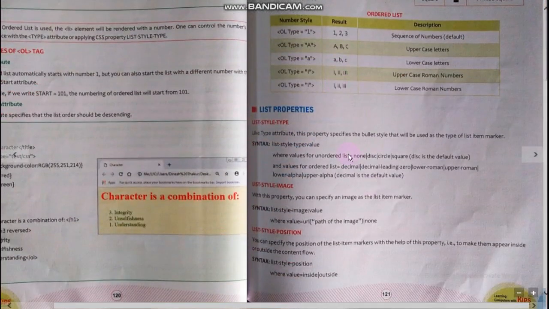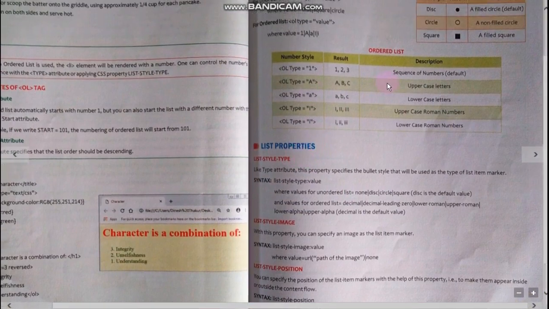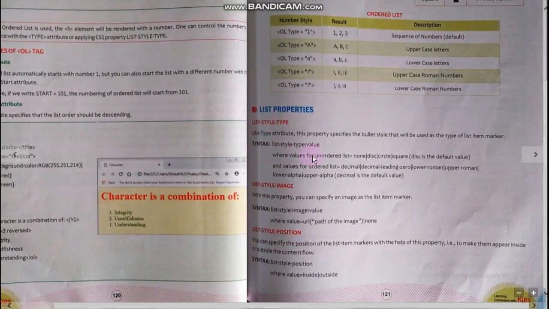Now further topics in the chapter: list properties. So while creating the list, if we go through some list properties, then it will be more helpful for us to use those properties in the style sheets as CSS coding in the HTML document.